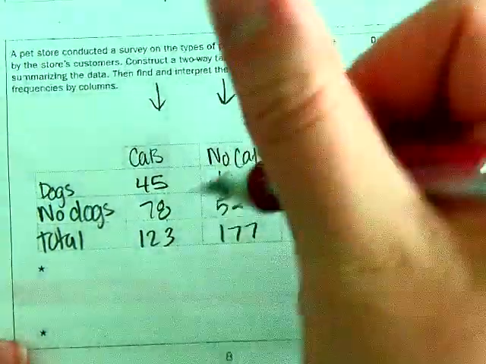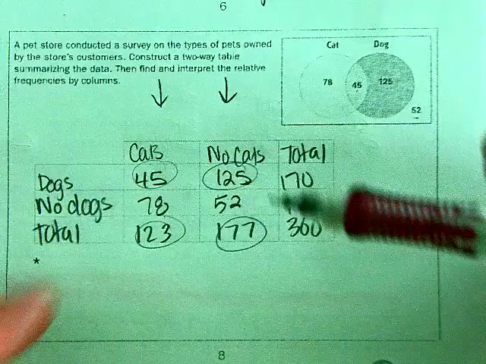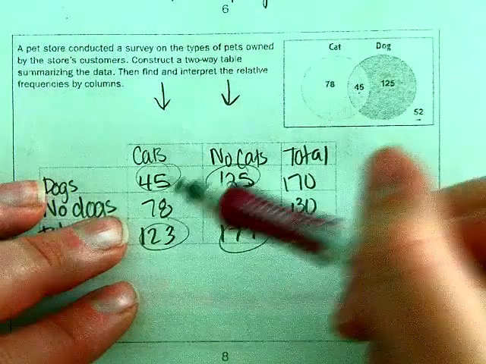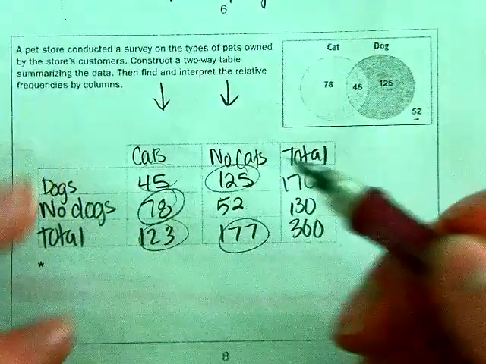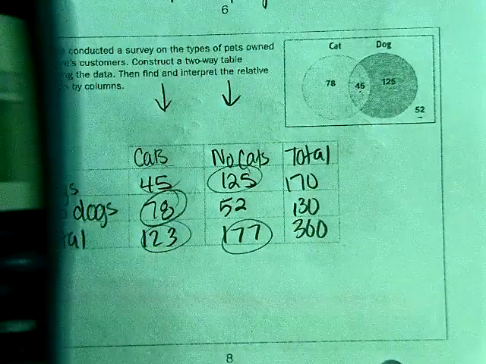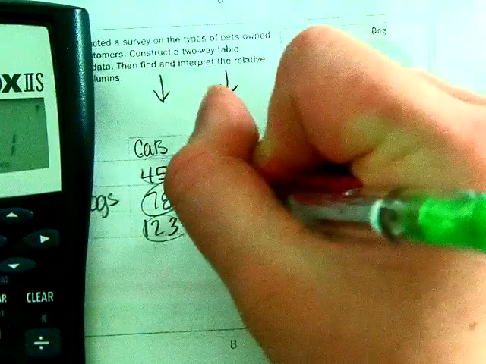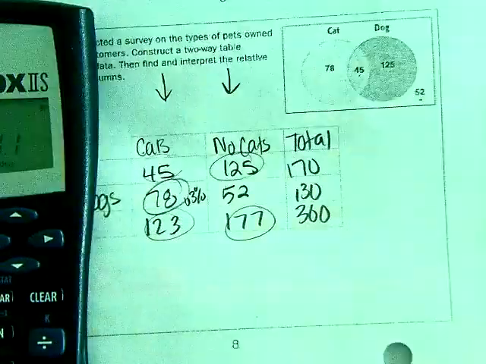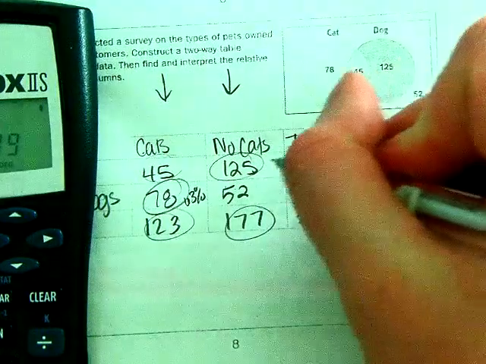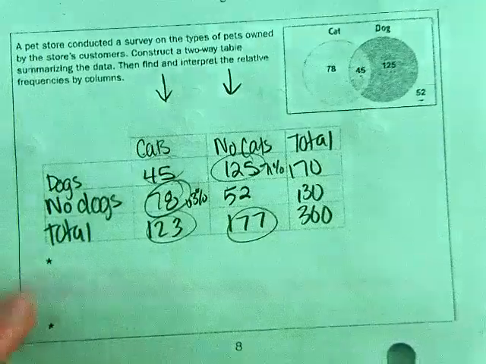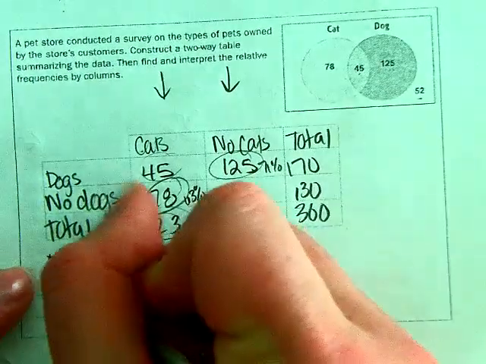We need to use the frequencies here. So 45 over 123, that's going to be the smaller one, I'm sorry. So we don't want to use the 45. We use 78 over 123. So if I do 78 divided by 123, that's going to be 63%. 125 divided by 177 is going to be 71%. So I'm going to say for this one, just so you see another interpretation, about 2/3.